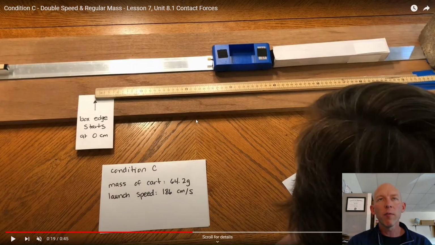So based on this information, we knew that because doubling the speed caused the box to get pushed more than doubling the mass, that speed has a greater impact or greater effect on force than mass does.